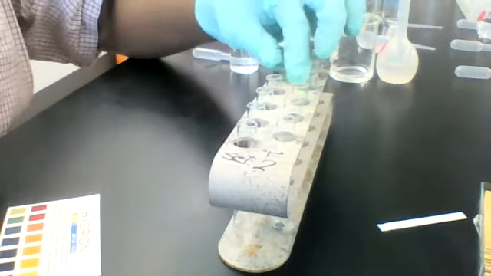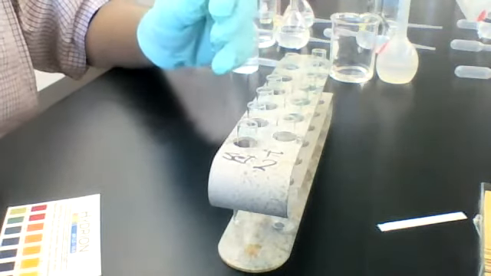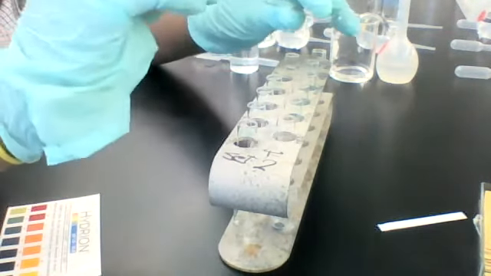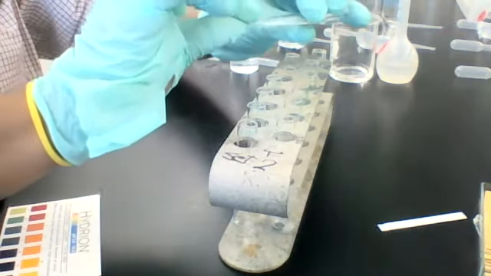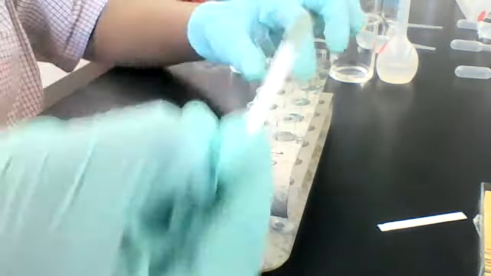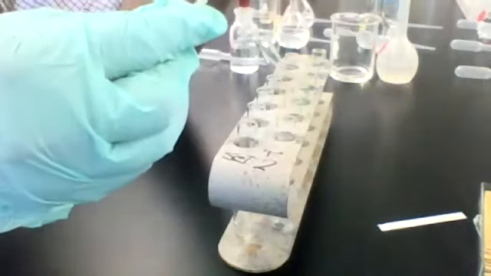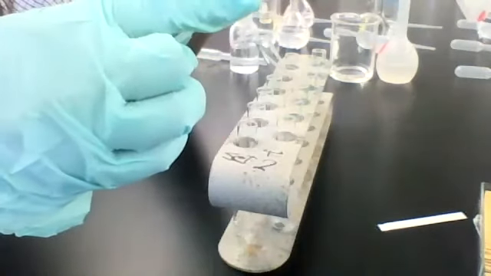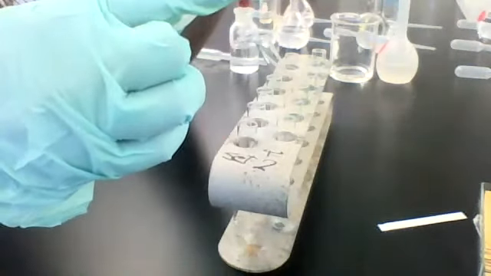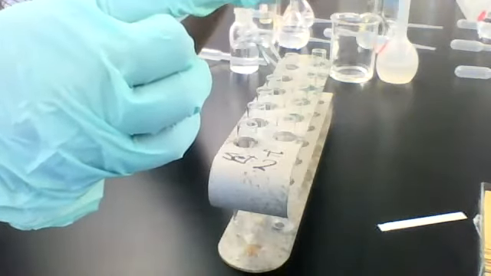All right, let's do our next solution. Sodium hydrogen carbonate, NaHCO3. Our color, green. It looks to me like 9.